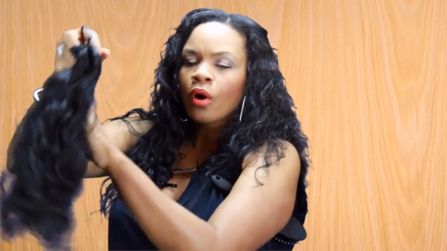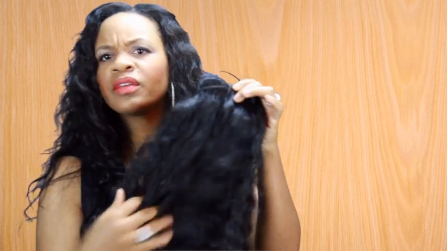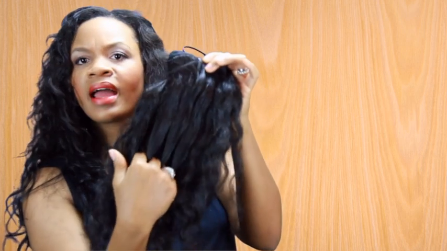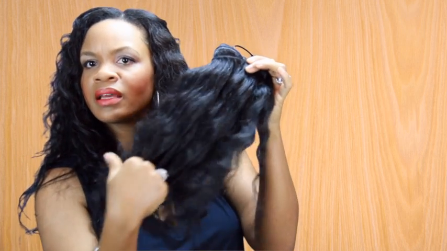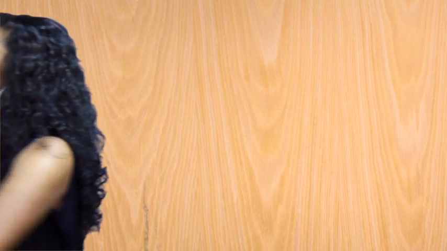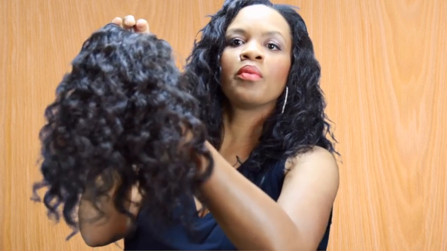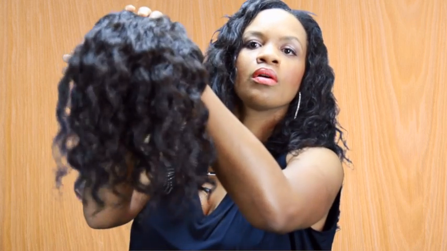Still, when you work through a bundle like this, especially if you use some product, you're going to have some strands that give way to the friction of the bundle. Next up, a bundle like this. All right, you see how it's got a little bit more curl? See, that's got a little bit more curl to it, all right?